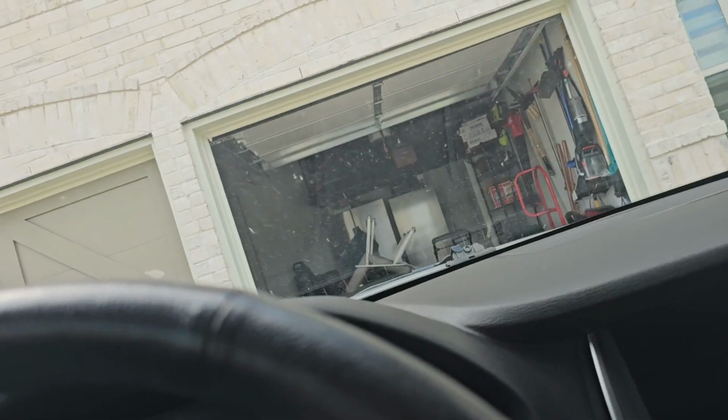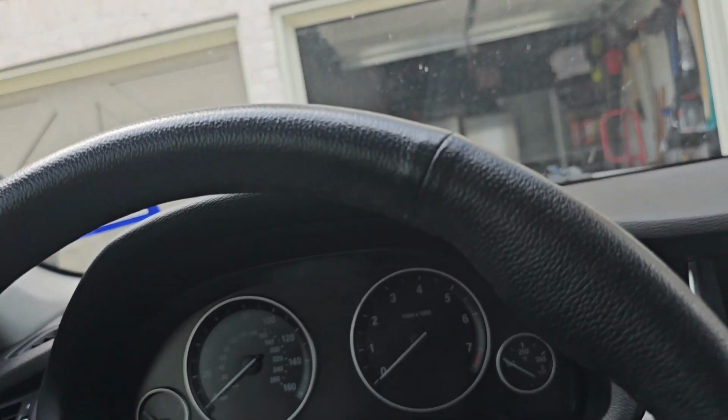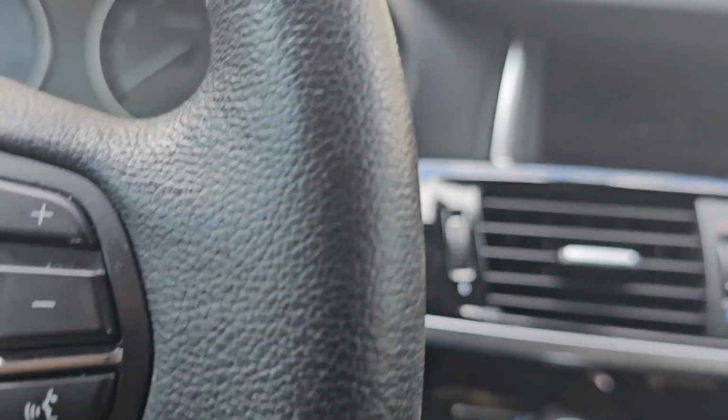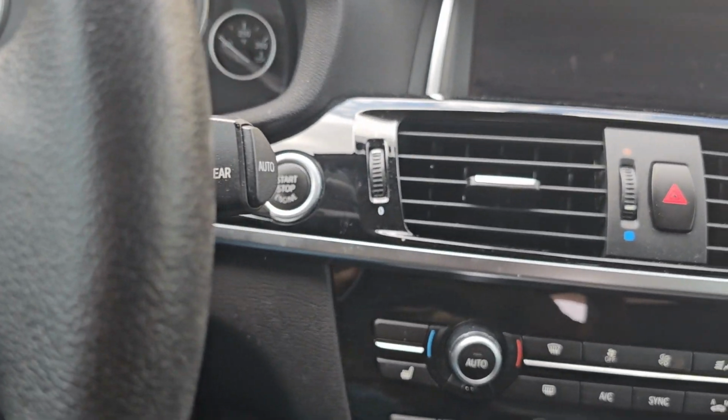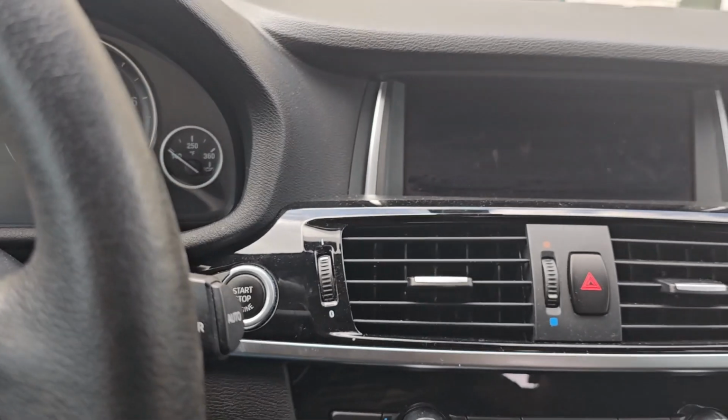As you can see, it's powered on. Now, the next thing I'm going to do is put the ignition switch to on position.